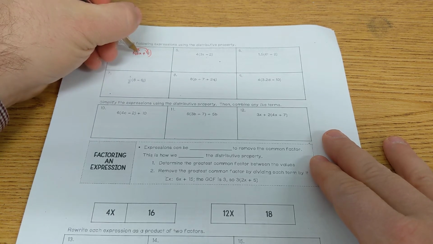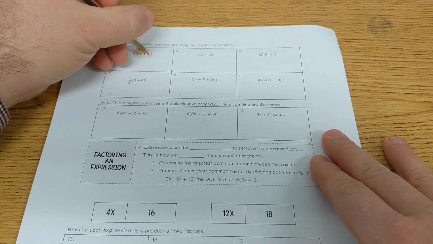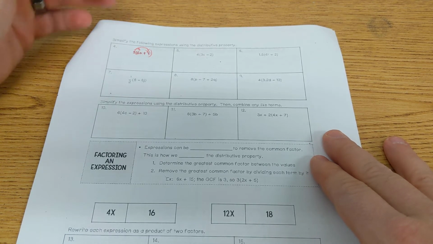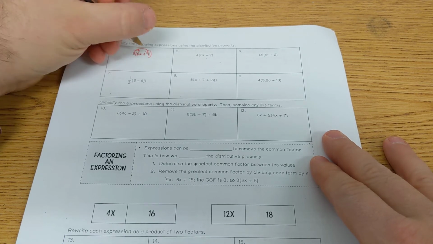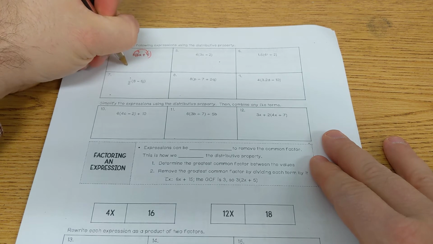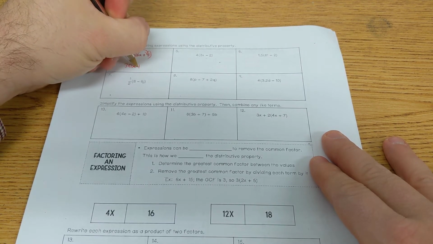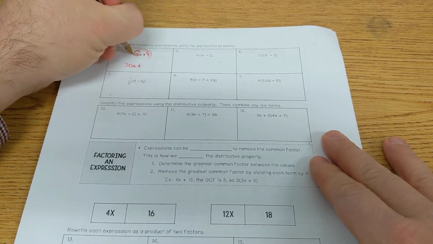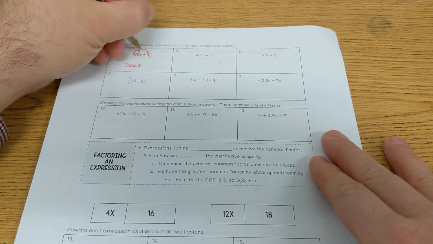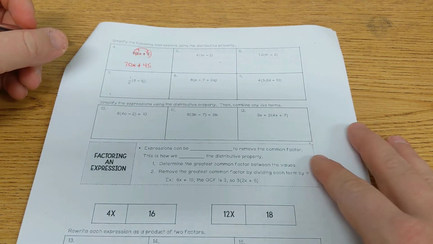I cannot combine what's in the parentheses because there's a coefficient variable and a constant. I cannot combine those. So this is where we use the distributive property to simplify. So 5 times 6x, well, 5 times 6 is 30, and I'm just going to bring the variable with it. This is going to be plus because both of them are positive, because it's a plus 9 and there's no negative with the 5. So 5 times 9 is 45.